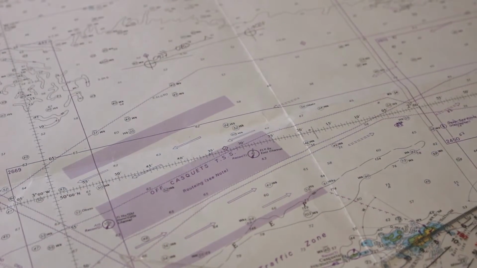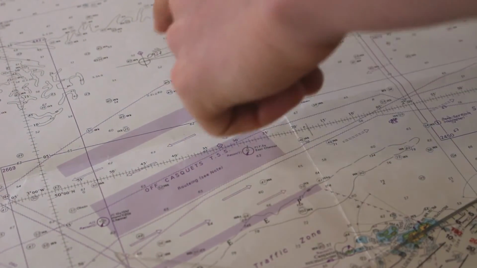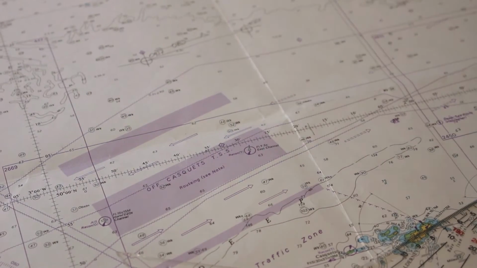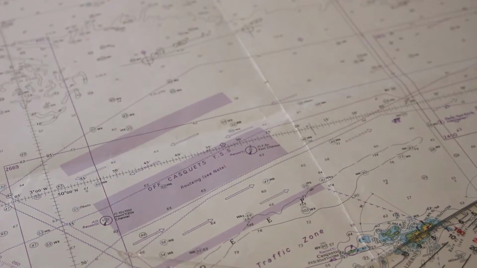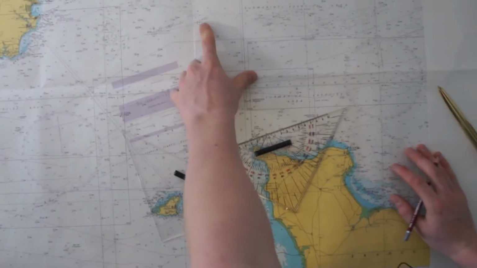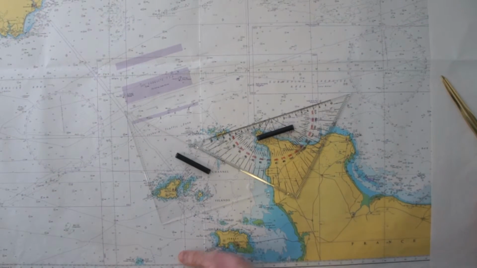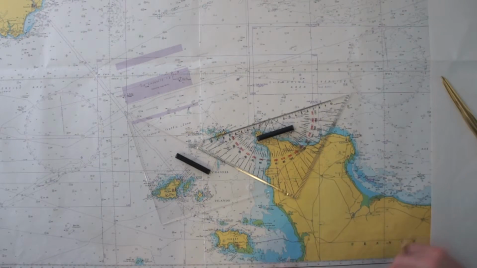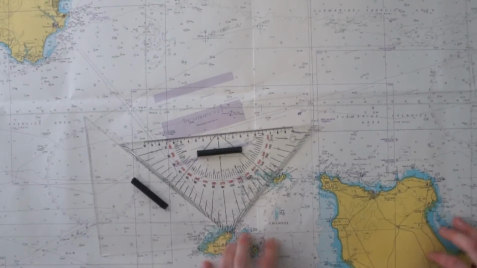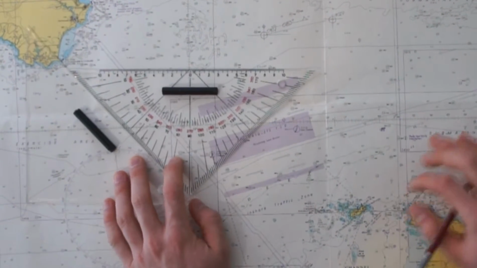Second thing to know is how to put a course going from one position to somewhere else in the charts. We have a position 10:24 and we want to sail now on a course of, for example, 125 degrees from there on. The same procedure as before, but in reverse.